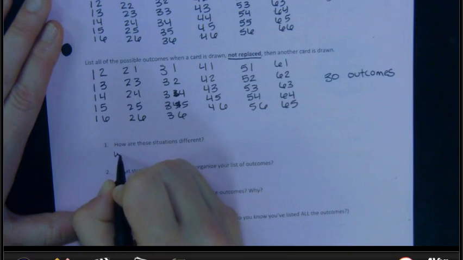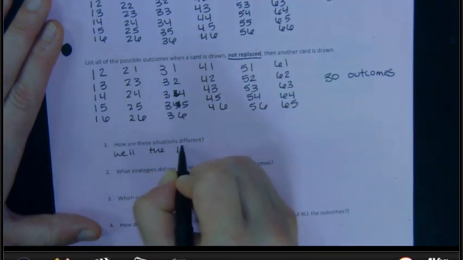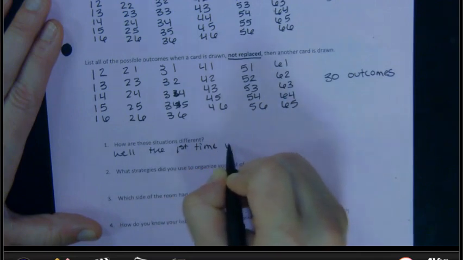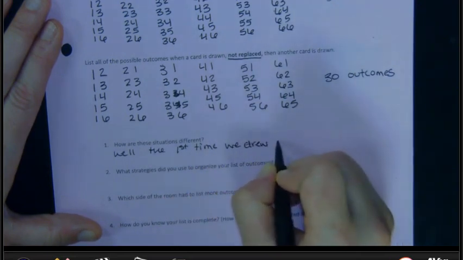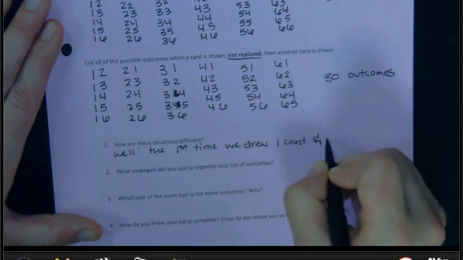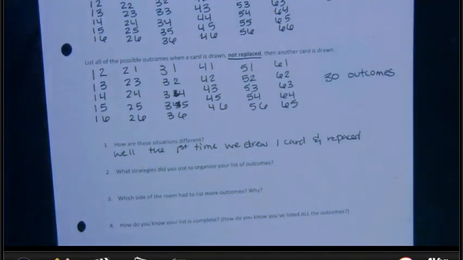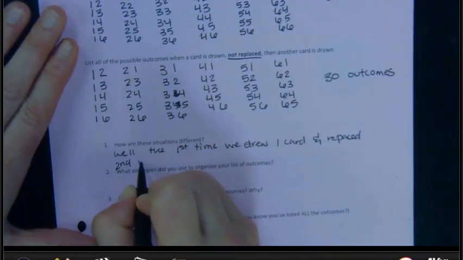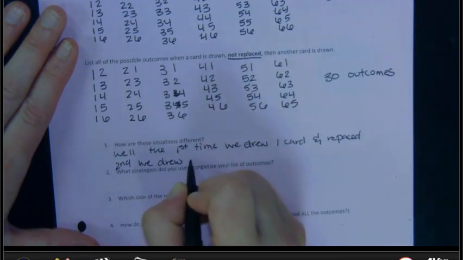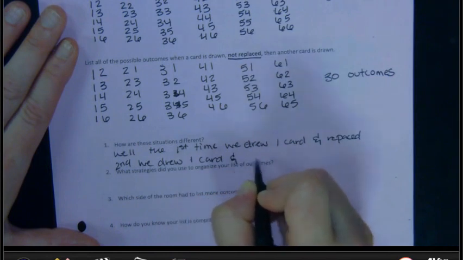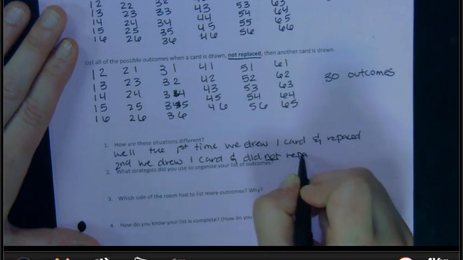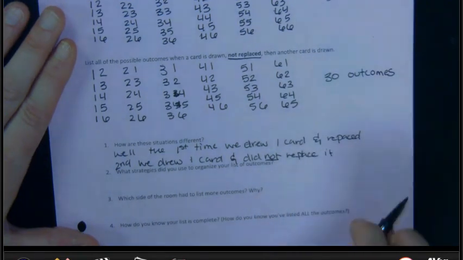So how are these two scenarios different? Well, the first time we drew one card and replaced it, giving us a chance to draw that card again. On the second time, we drew one card and did not replace it, making that card impossible for us to draw again.